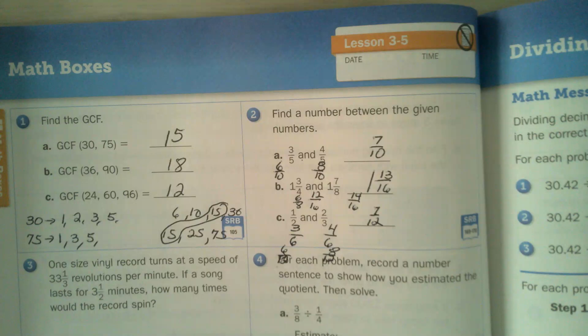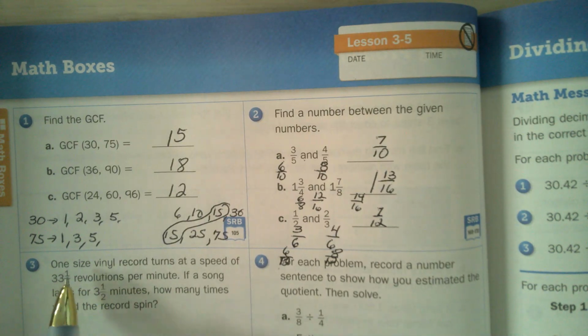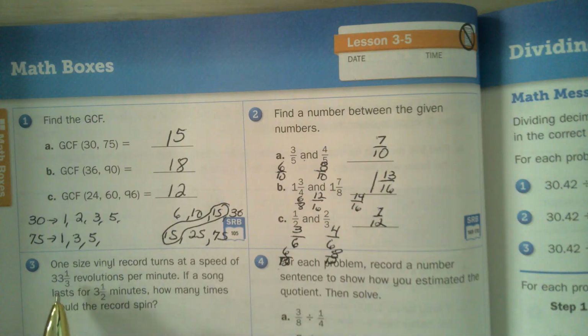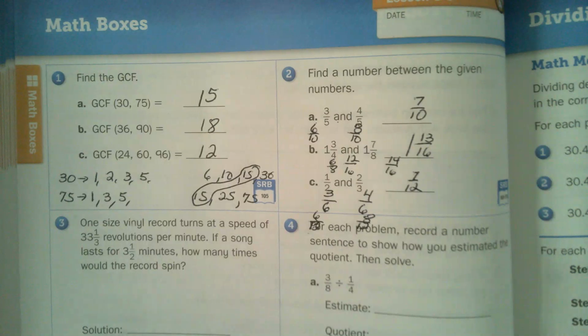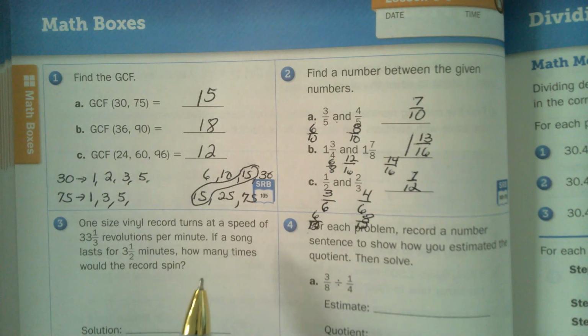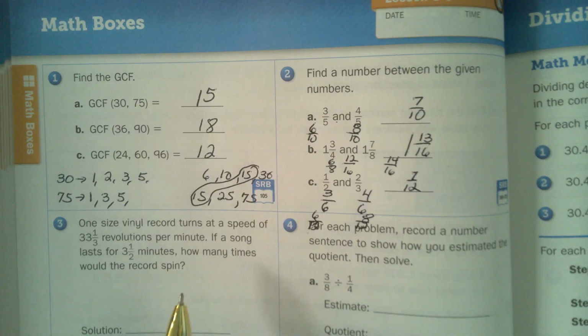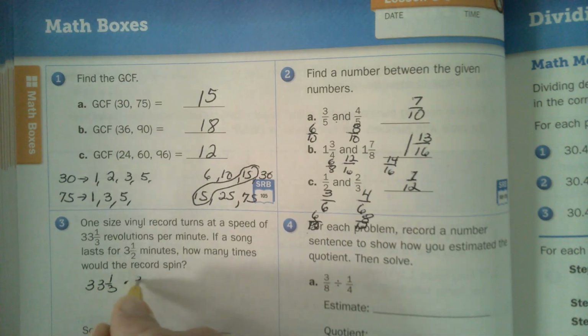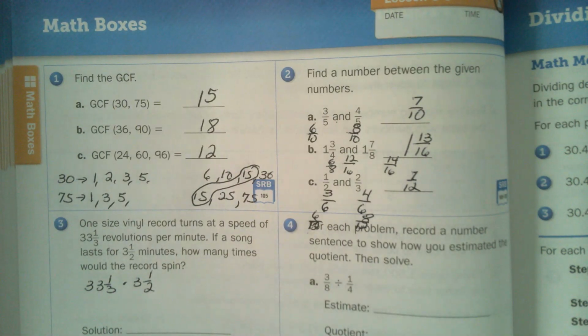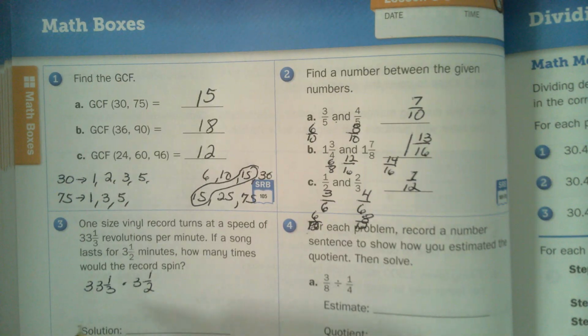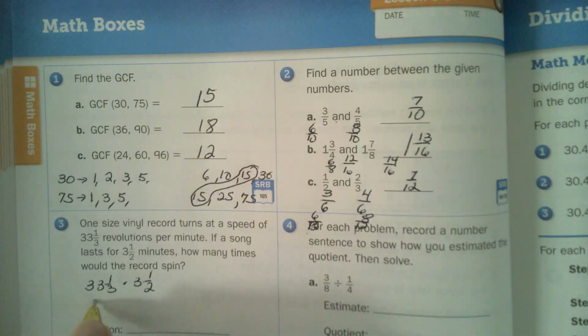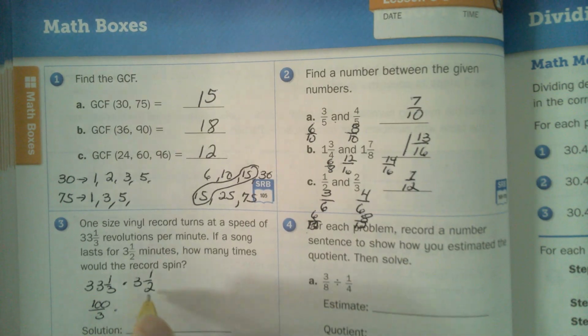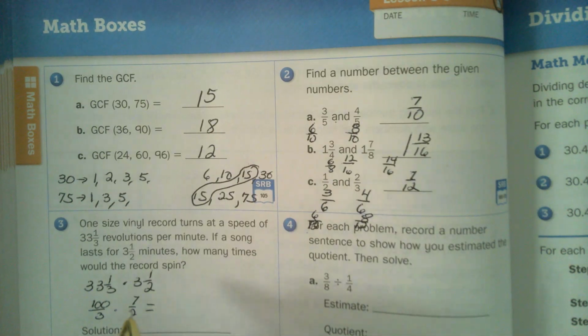The answer to problem number 3, it says one size vinyl record turns at a speed of 33 1/3 revolutions per minute. If a song lasts 3.5 minutes, how many times would the record spin? We're going to multiply. You're going to have 33 1/3 times 3.5. Write this down because you don't have it written down, many of you. Change them to an improper fraction. 99 plus 1 is 100 over 3 times 7 over 2.